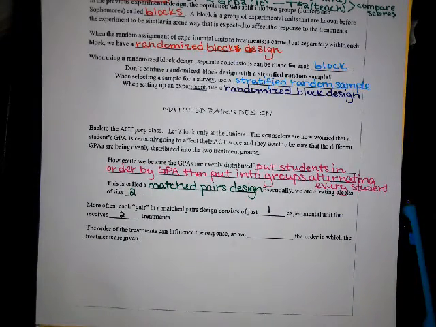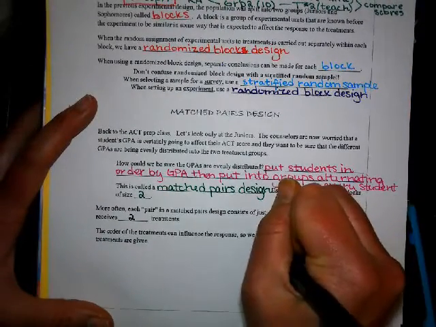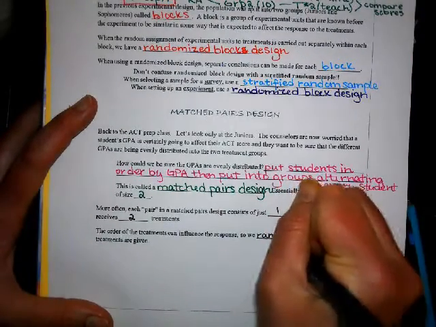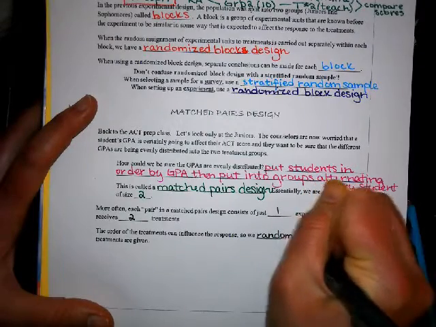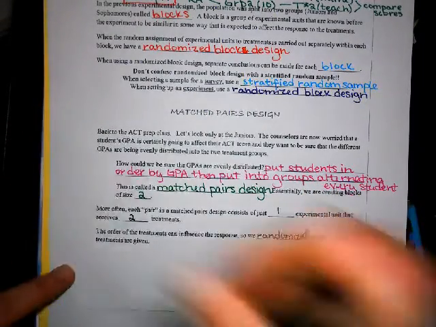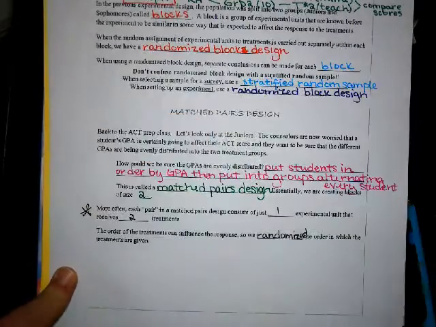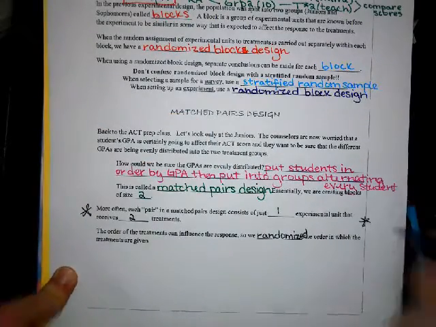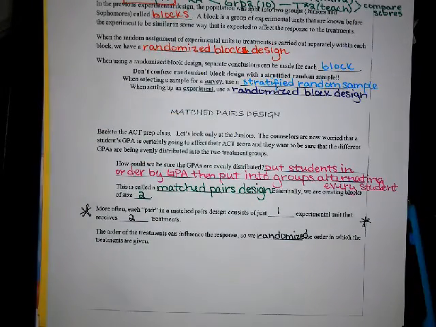The order of the treatments can influence the response, so we randomize the order in which the treatments are given. So my example here is I think it's the Pepsi challenge, where you taste Coke and then you taste Pepsi and you say which one tastes better.